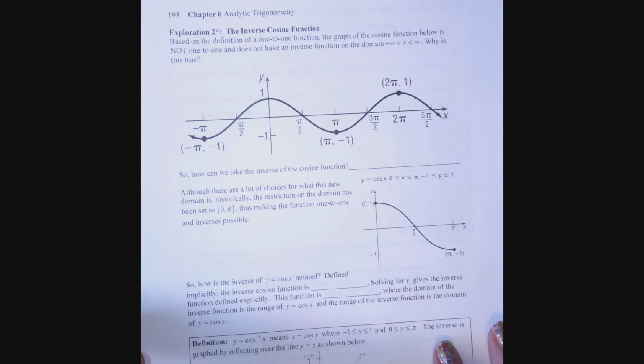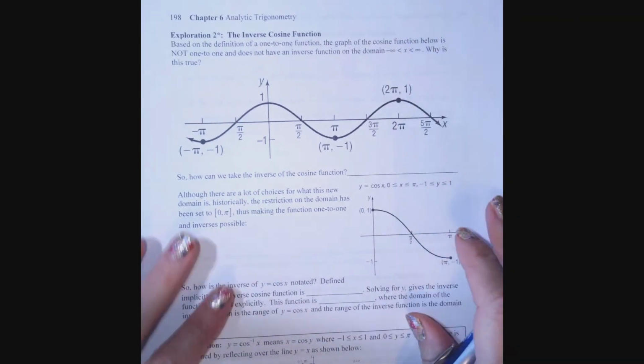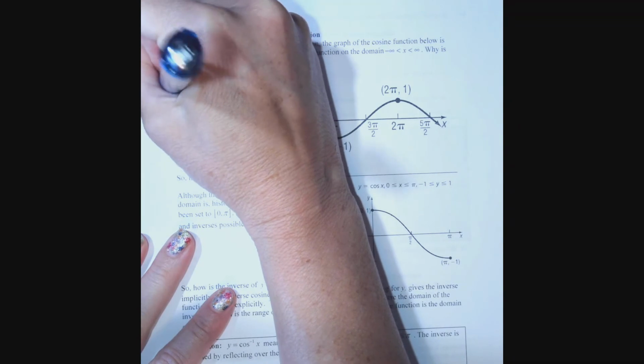So let's switch and focus on our inverse cosine function for a minute. Just like we started with our inverse sine function, we're going to start talking about the fact that we have a periodic function, a cyclical function.